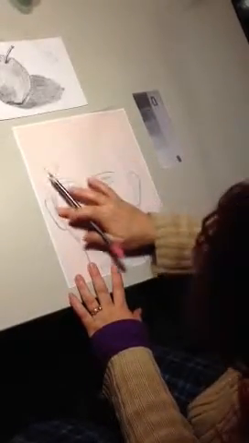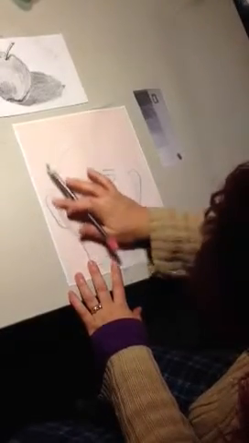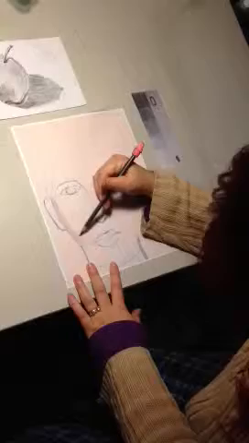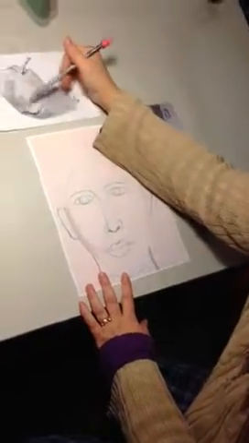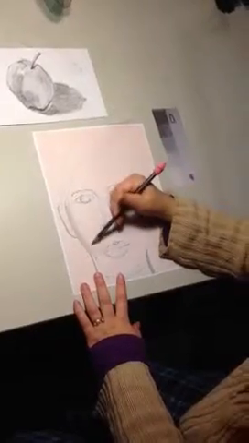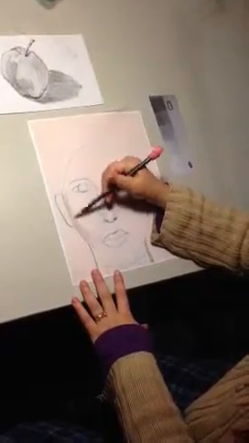I'm actually going to smudge it a little bit, and I'm smudging in this direction. And I'm shading it like I shaded that apple. I'm shading in a circle motion to show form, because the face has a curve to it, so I'm shading in that direction.